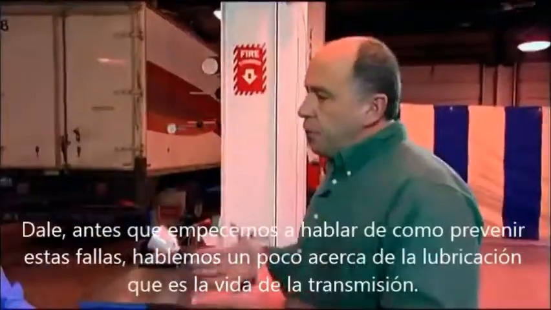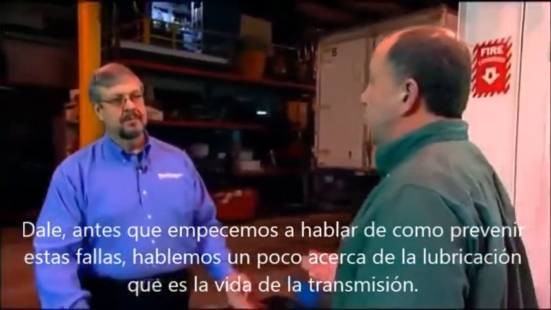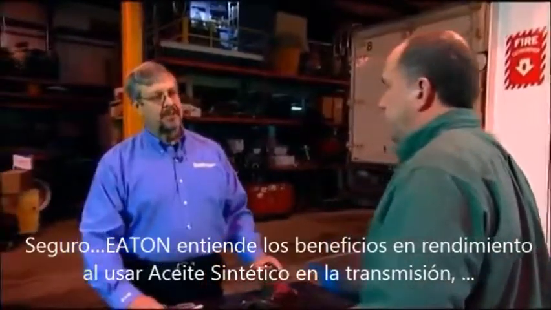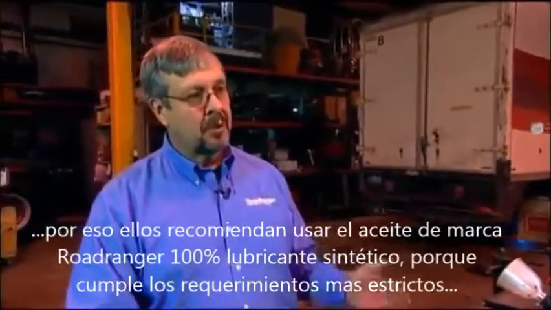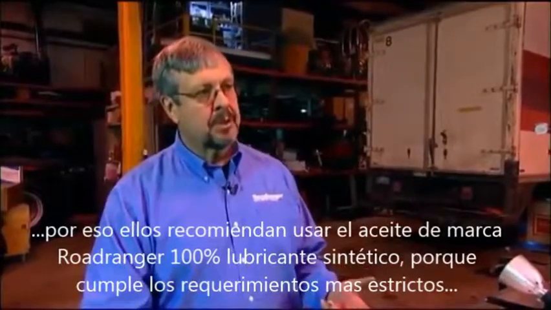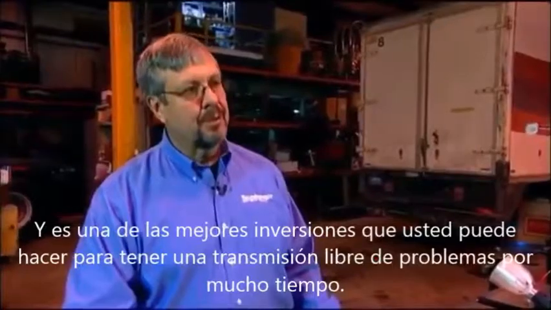Dale, before we start talking about how to prevent these kinds of failures, let's talk a little bit about lubrication, which is the lifeblood of the transmission. Sure. Eaton understands the performance benefits of using full synthetic lubricant in the transmission. That's why they recommend using the Road Ranger branded full synthetic lube, because it meets their strict requirements. And it's one of the best investments you can make for long trouble-free performance.